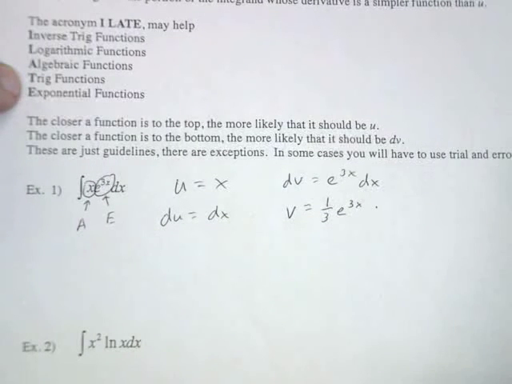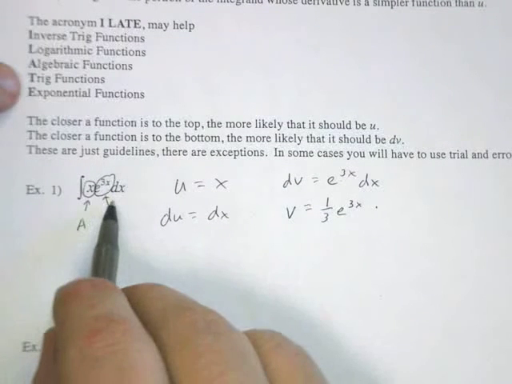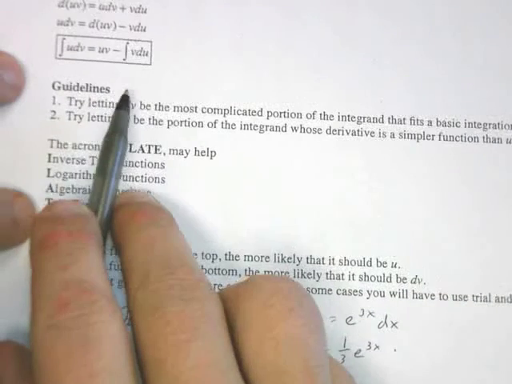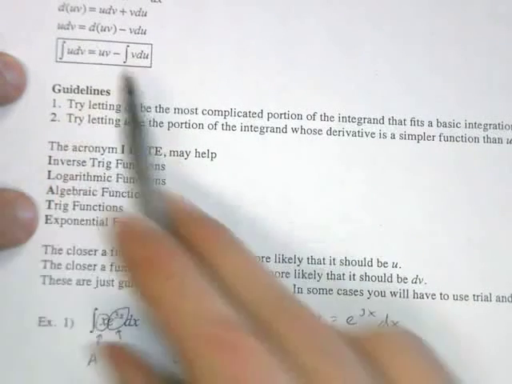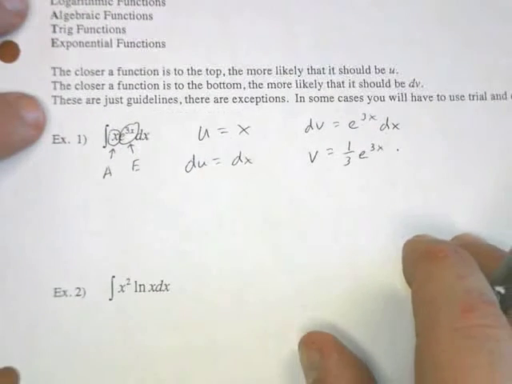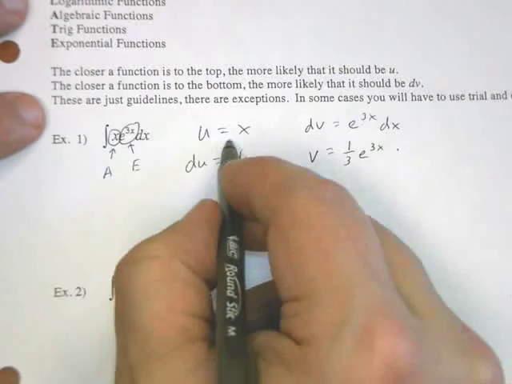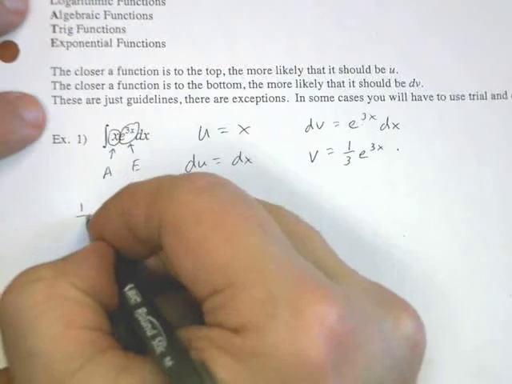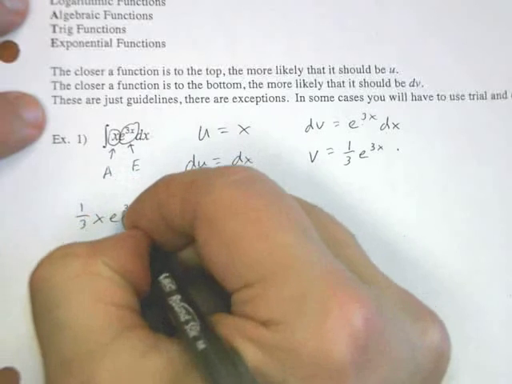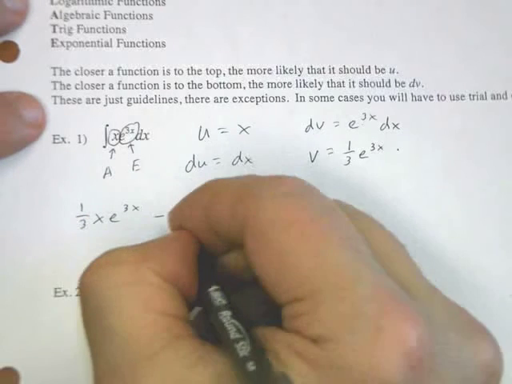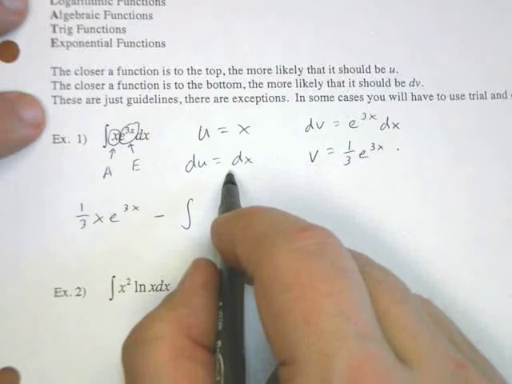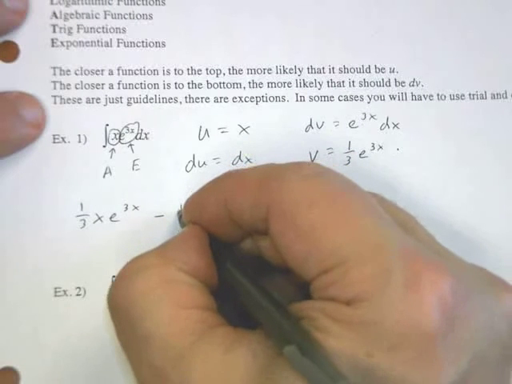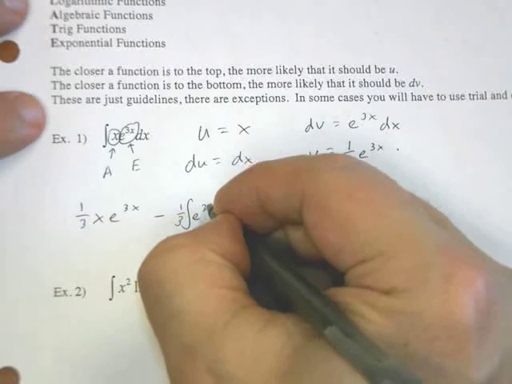Okay, so now I'm going to rewrite my integral as this: uv minus the integral of v du. So basically down here, if I look at my parts, I'm going to have u times v, so that's going to be 1/3 x e to the 3x minus the integral of v du. So I have the 1/3, I can go ahead and take that on the outside, e to the 3x dx.